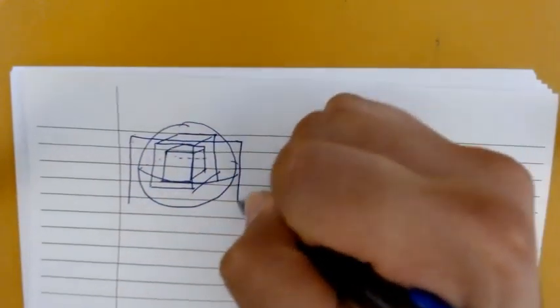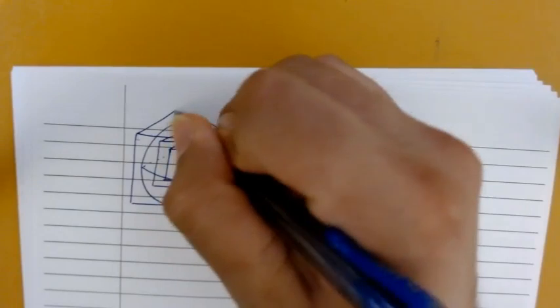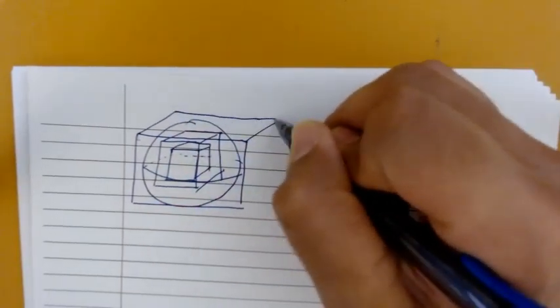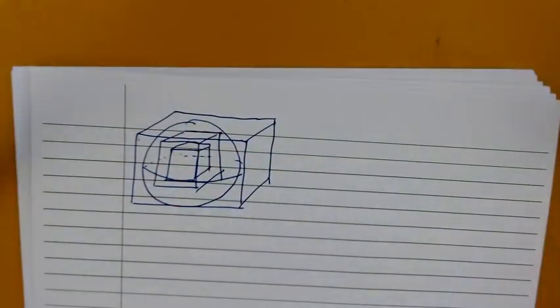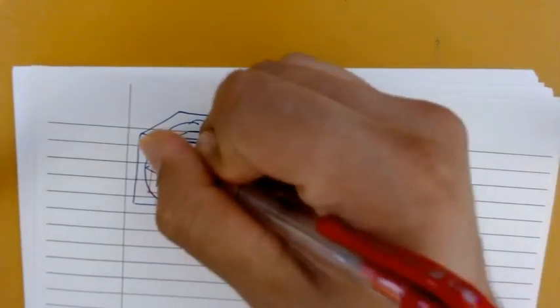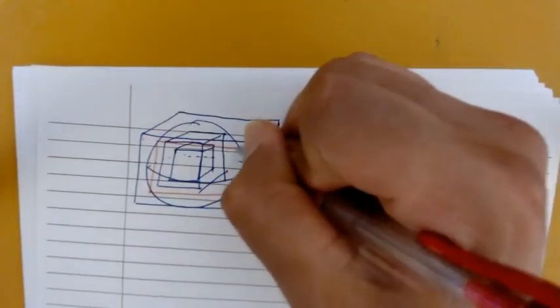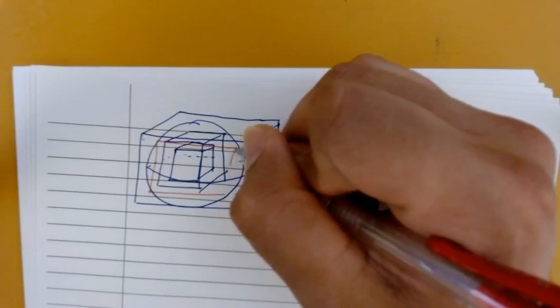If I go too big, however, that's also not correct, because that's no longer bound by my sphere. What I want is exactly the right size. I want to make it just as big as I can while still meeting the conditions.